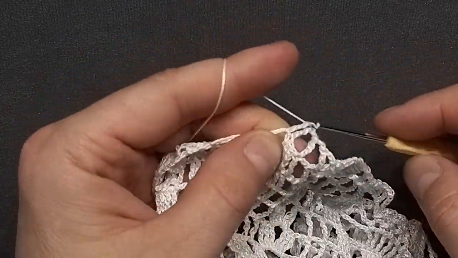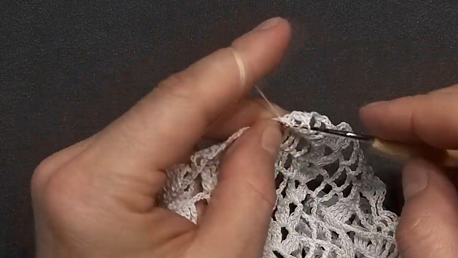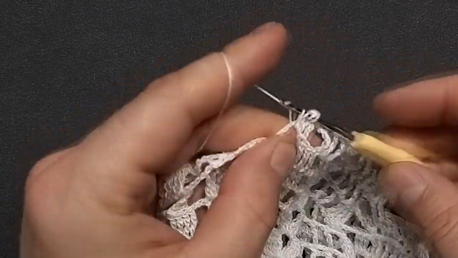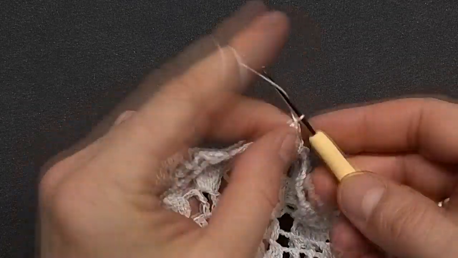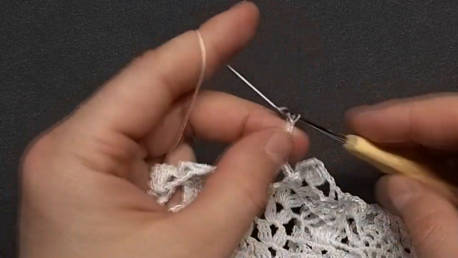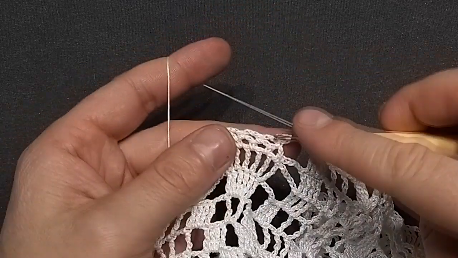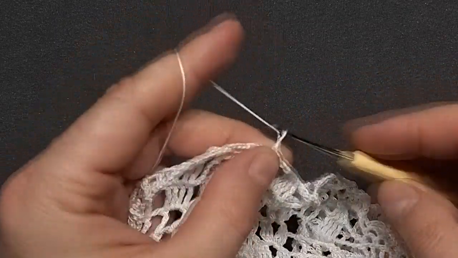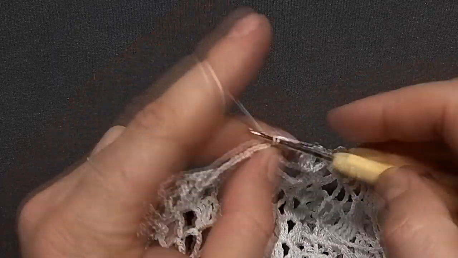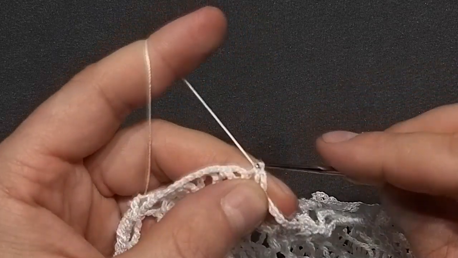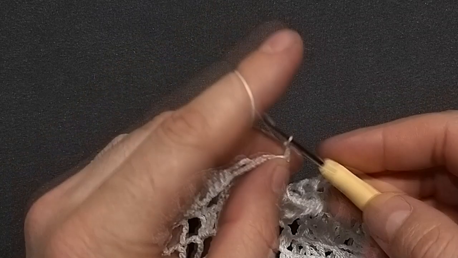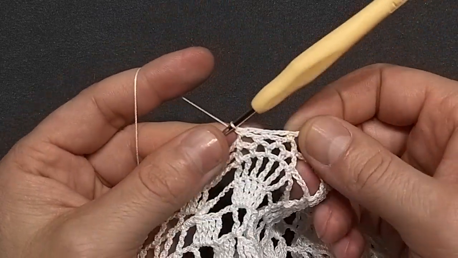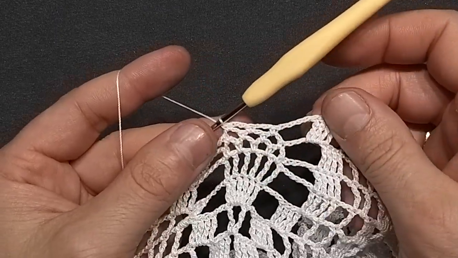3 treble crochets into the chain 5 space. 1, 2, 3, chain 5, 3, 4 and 5, single crochet into the first chain 3 loop of our pineapple, and we'll chain 3, single crochet into the next loop, chain 3 and single crochet into the last loop. So again 2 chain 3 loops in our pineapple.